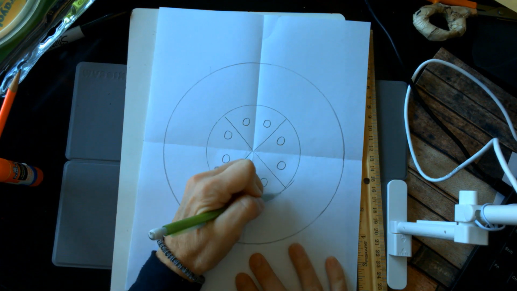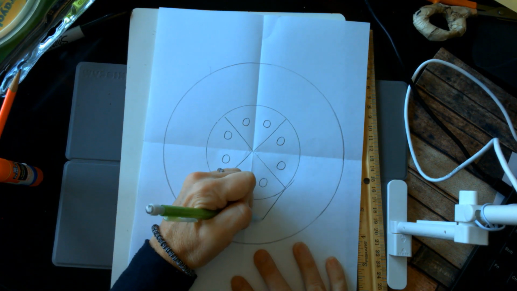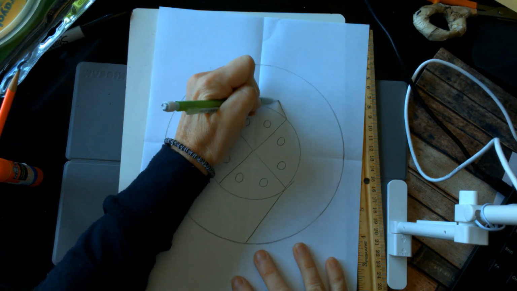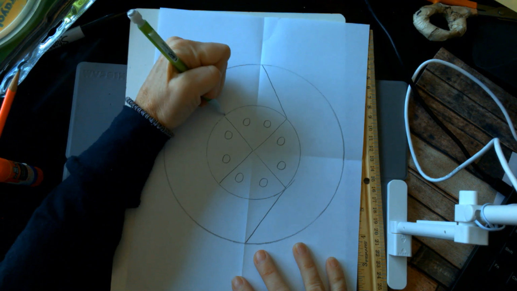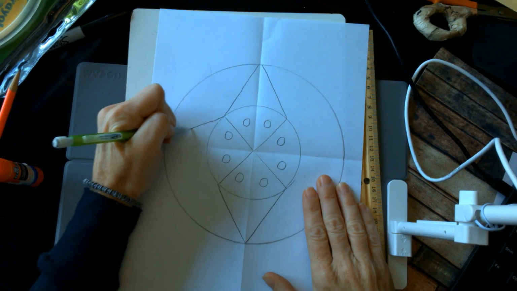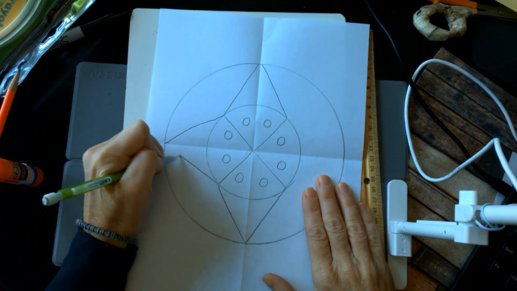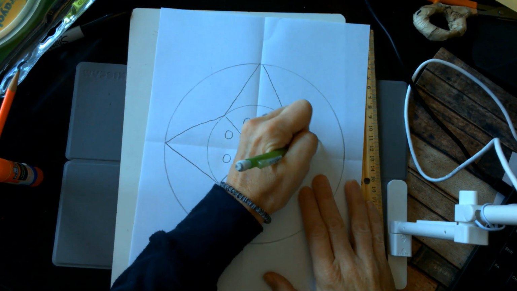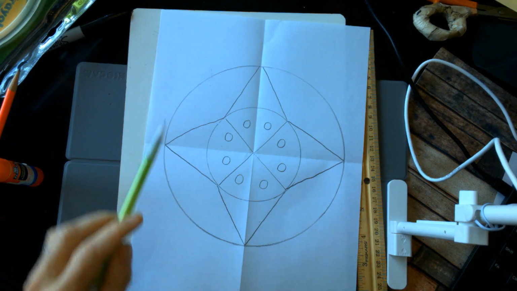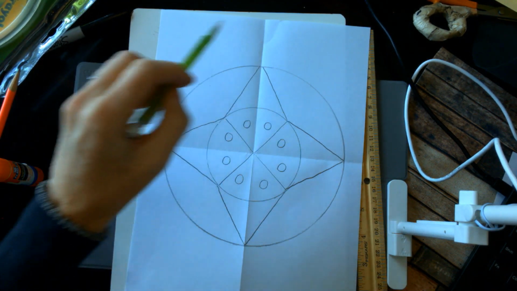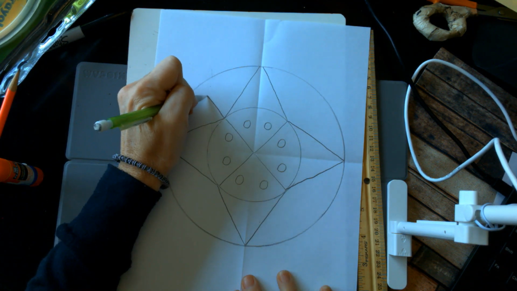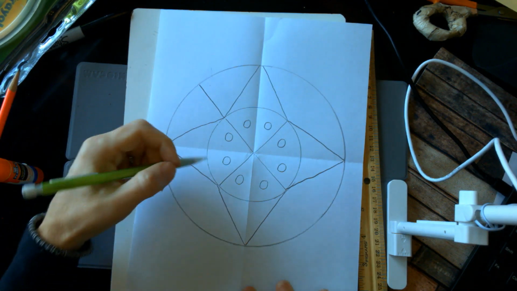We can get more detailed. Maybe I want to make a line like this. If I do that here, I have to do it here, and here, and here, and here, and here, and here, and here. Whatever I do in one spot, I have to do in every spot to create that radial symmetry.